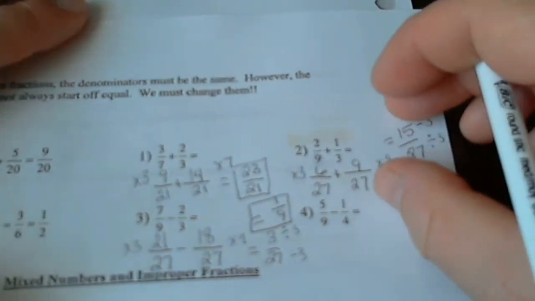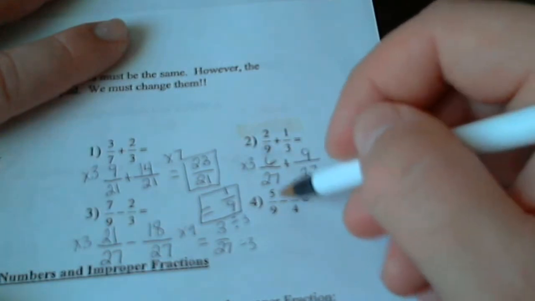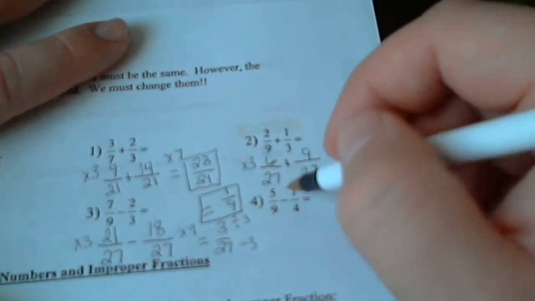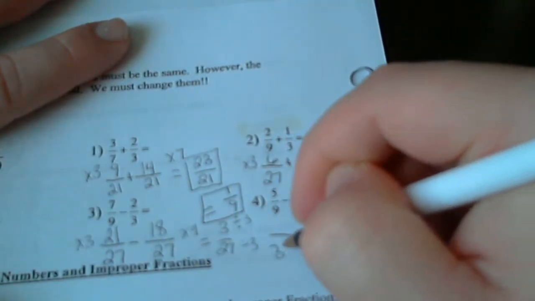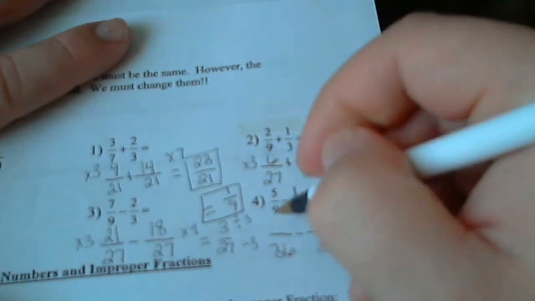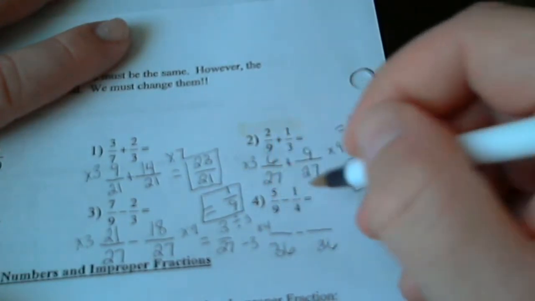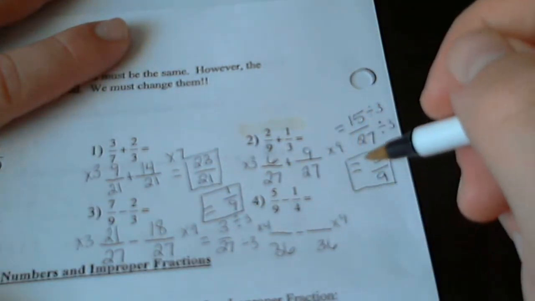Okay. Last example we have like this. We have 5 ninths minus 1/4. 9 times 4 is 36. How did I get from 9 to 36? Well, I multiply times this 4. How did I get from 4 to 36? Well, I multiply times that 9.